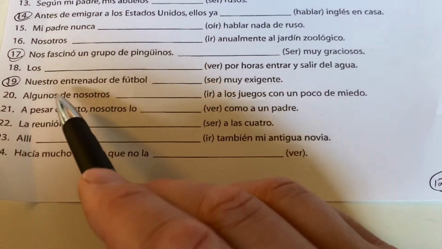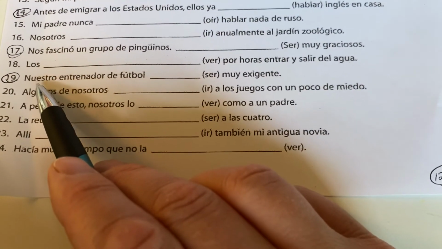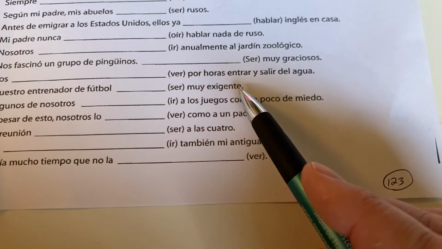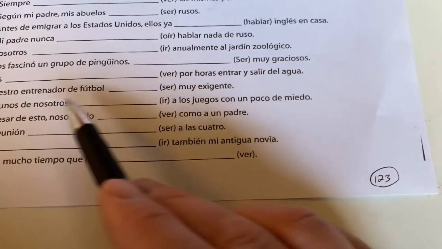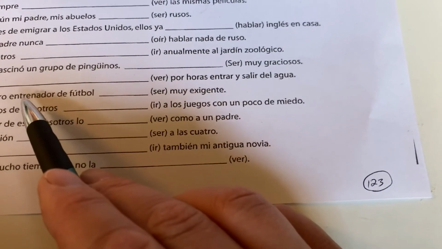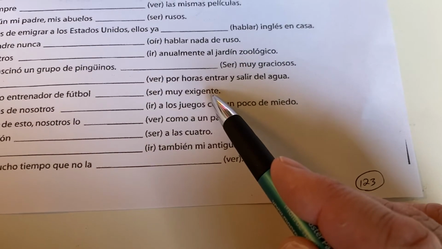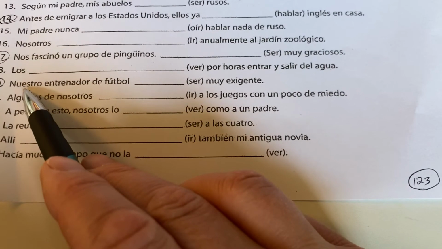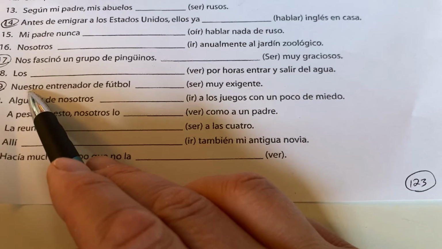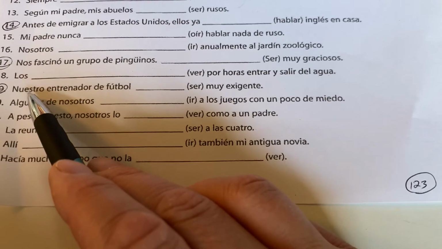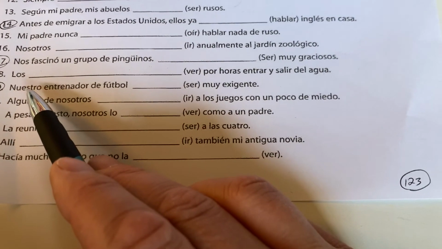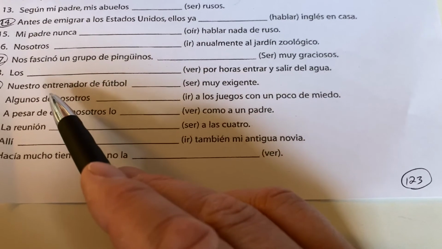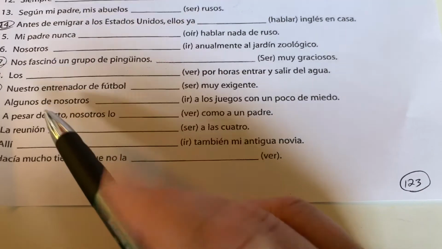Number 19 is one that just kind of fools us all the time. Nuestro entrenador de fútbol, blank, muy exigente, very demanding. So our football, or I should say soccer, trainer was very demanding. Some of you still look at that word, nuestro, and go, oh, nosotros, that's we. Nuestro, in case you don't remember, means our. Entrenador de fútbol, he's one guy, as in one person.